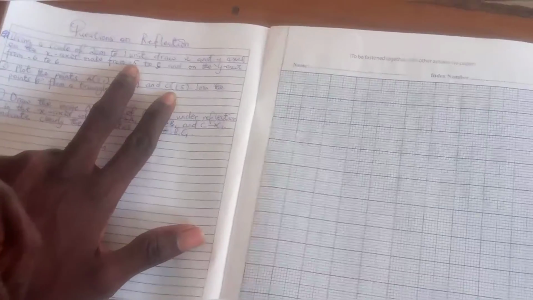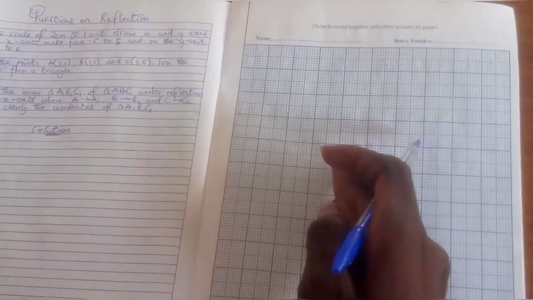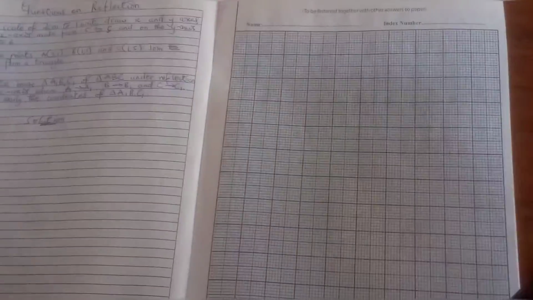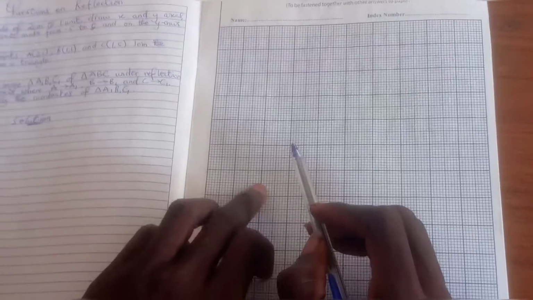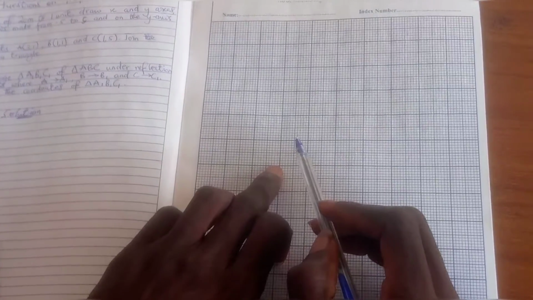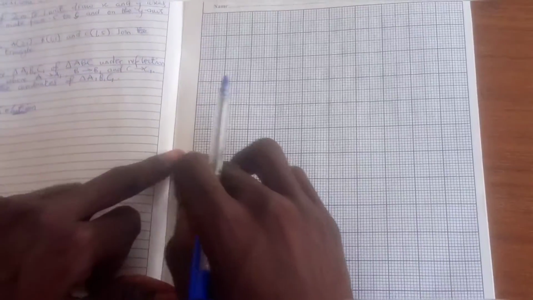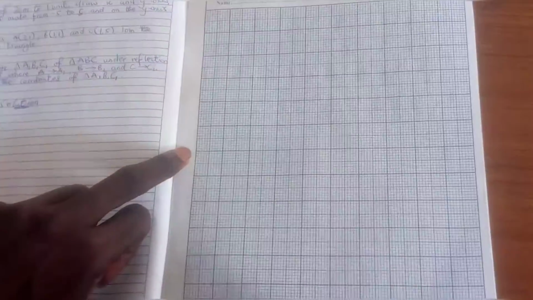Now you remember that on the board we said that if you have an origin, from the origin to your left are the negatives, and from the origin to the right are your positives. So I have -5, -4, -3, -2, -1, and this could be my origin. So I can take this as my x-axis. You see, these ones are the x-axis.